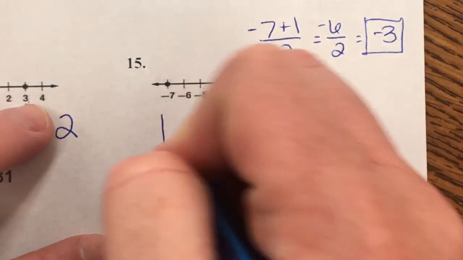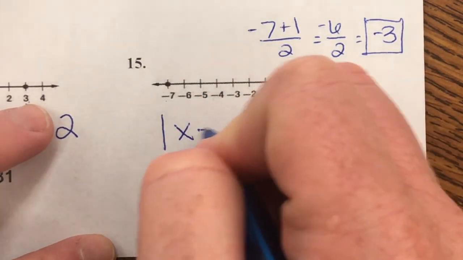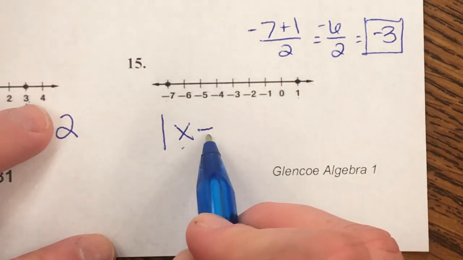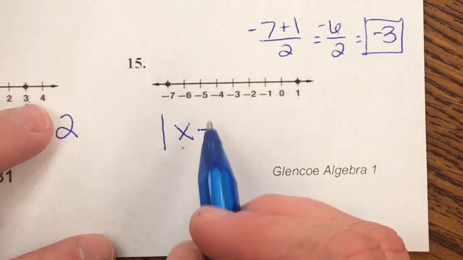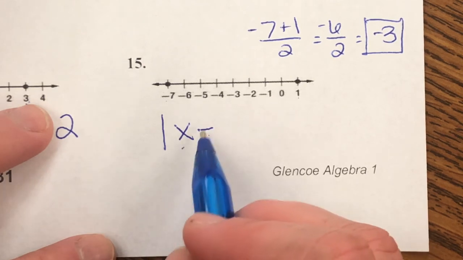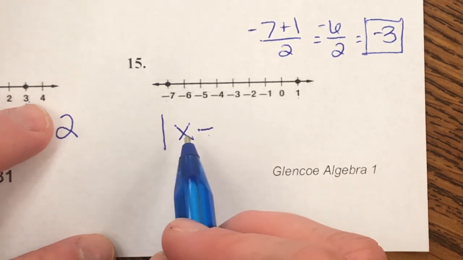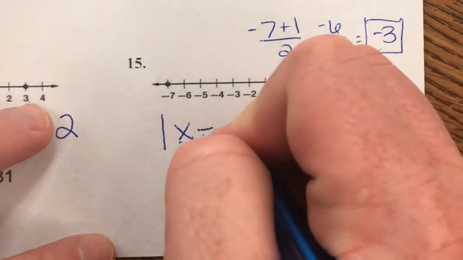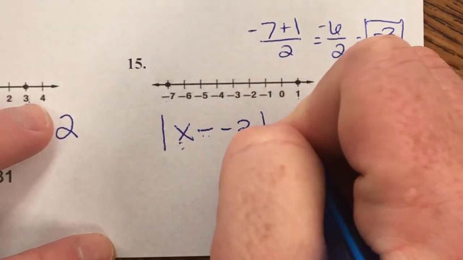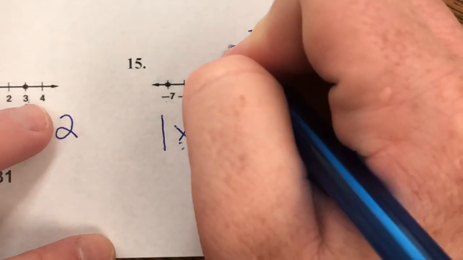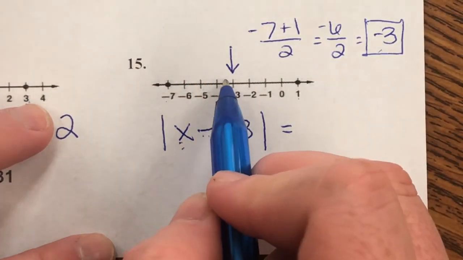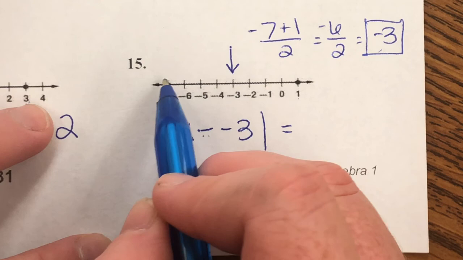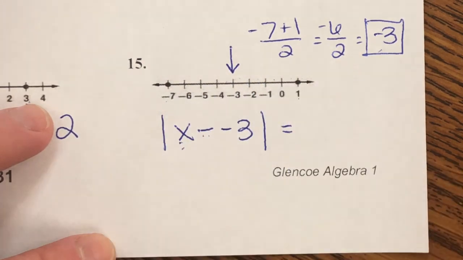So I write the distance between my number, minus. Difference means distance, and anytime you're talking about distance, you're using a minus sign. The distance between my number and the midpoint, which is negative 3, equals how many units? Well, here's negative 3, so it's 1, 2, 3, 4 units this way, and 1, 2, 3, 4 units this way.